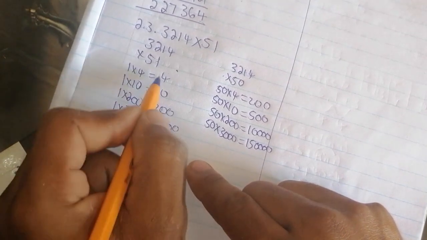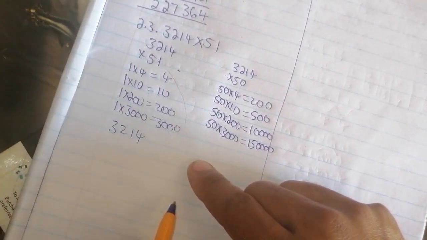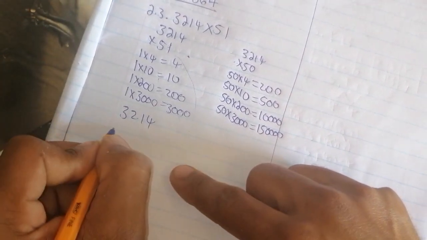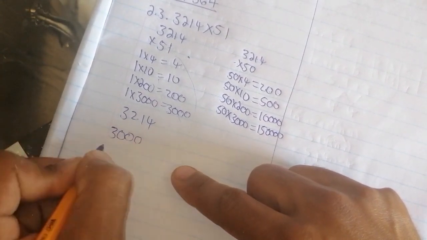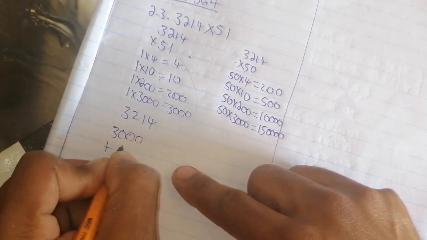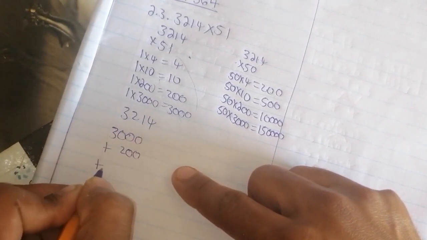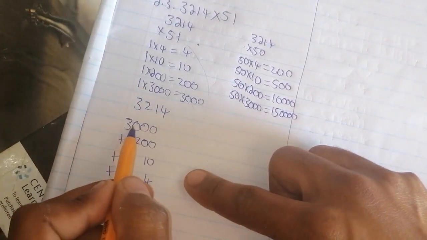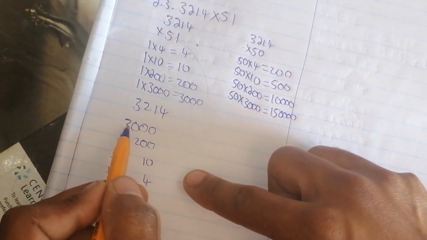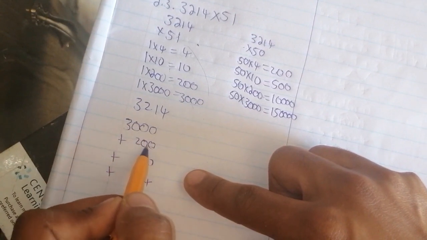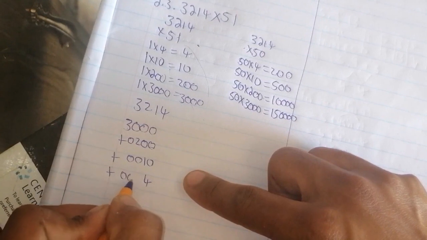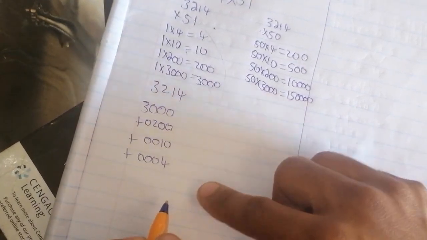3214. Thus would be exactly that. Or if you're struggling to see this, you can just say 3000 plus 200 plus 10 plus 4. So the biggest number has 4 digits.